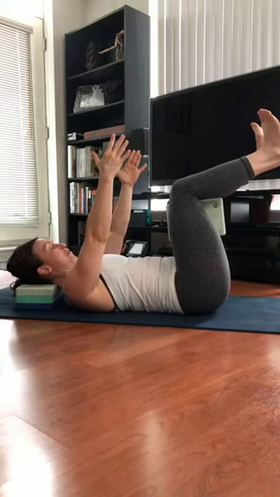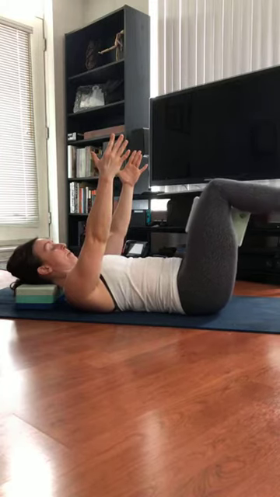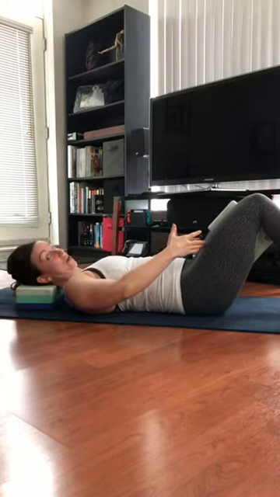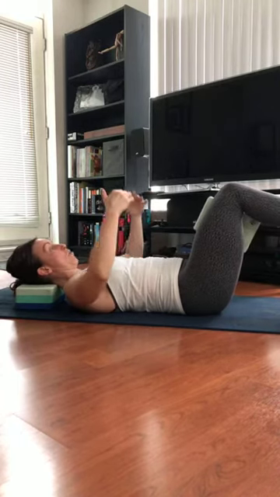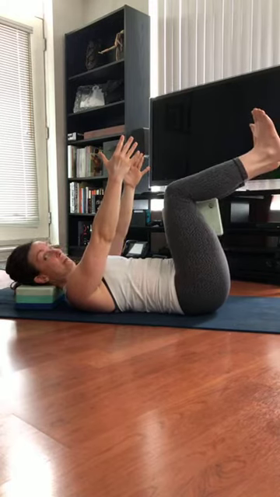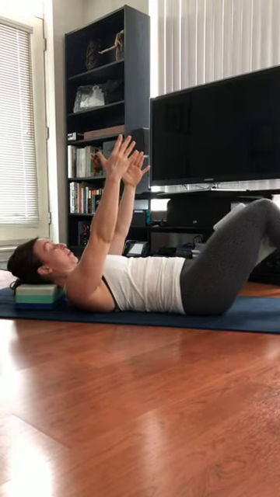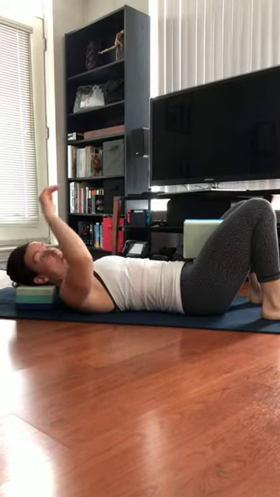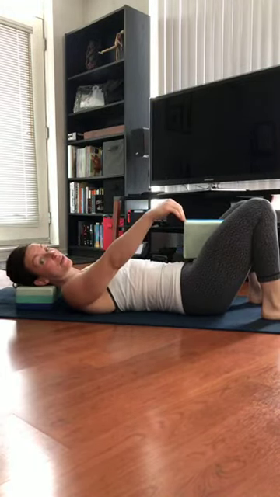Now, if your low back starts to pop up off the floor as your legs go, don't bring your heels all the way to the floor. Maybe this is your end point and you keep the low back on the floor and your legs back up. So your heels may not touch the ground. That's fine. They only may go here. That's okay too. Okay? The objective is to see how far I can take my legs to the floor without letting my low back pop off.